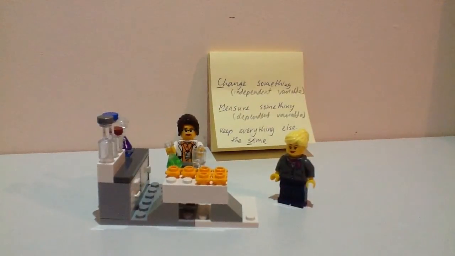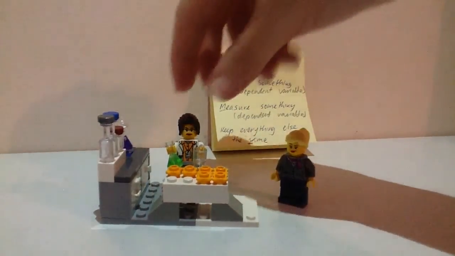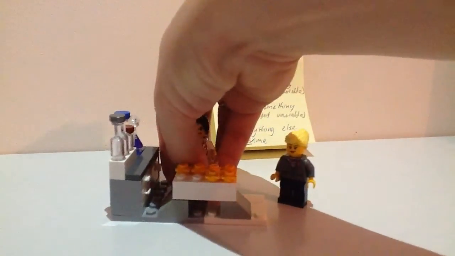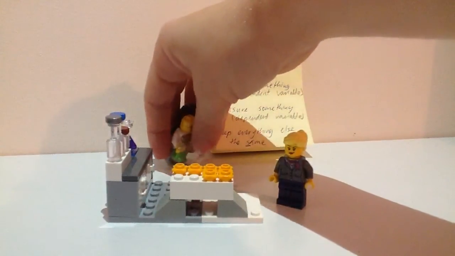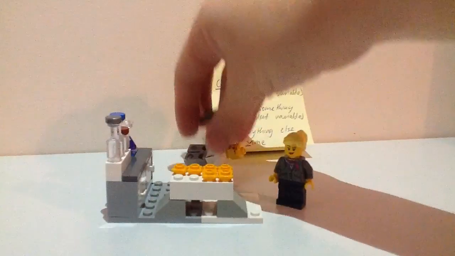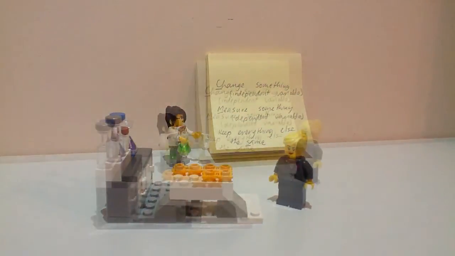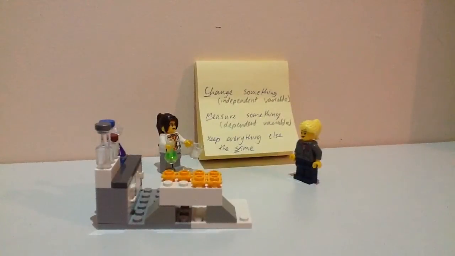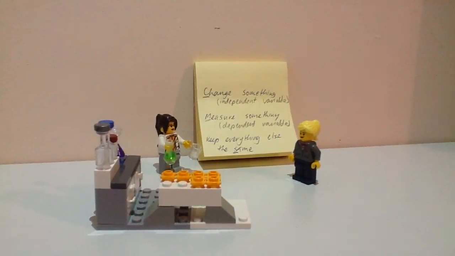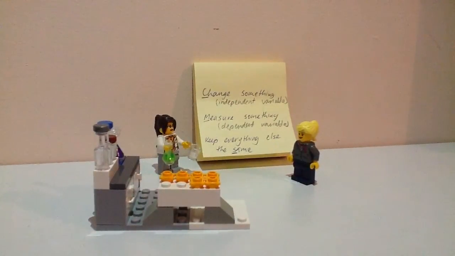It's a mnemonic. What we need to do is change something, measure something, and keep everything else the same. I need to use my precious time and resources well and make sure that I conduct a fair test. If I don't do that, we won't know what's caused any changes and we will learn nothing.